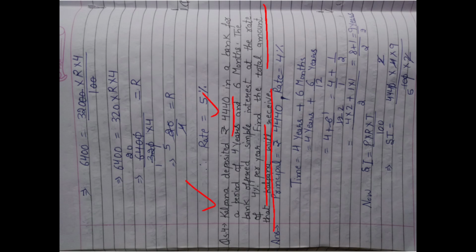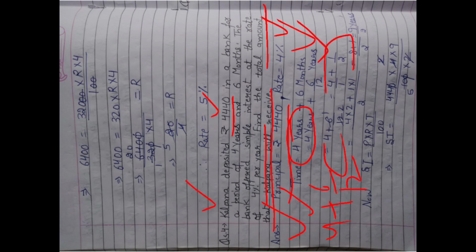Now, firstly we have to write the terms which are given. Here principal amount is 4,440, rate is 4%, and time is 4 years and 6 months. Here the first term, that is 4 years, is also in year, but the 6 month we have to convert the month time into years. So we should divide it by 12. Then we have to add both the terms, that is 4 plus 6 by 12. Then there is some simple calculation and LCM part, so you will get the time in 9 by 2 years.